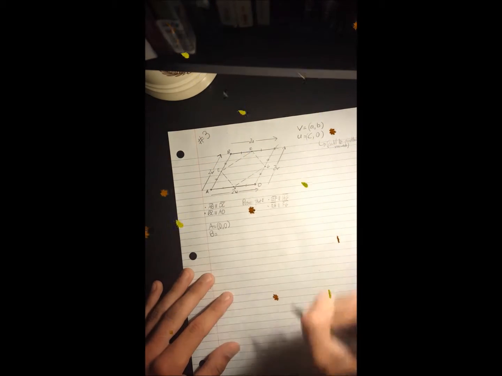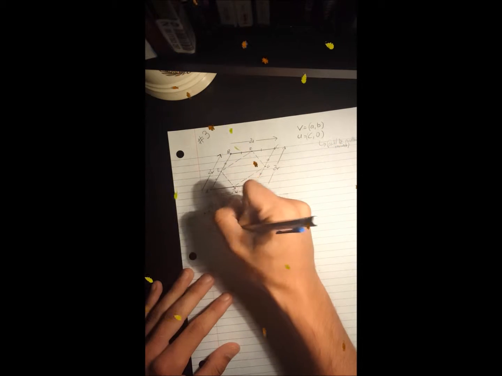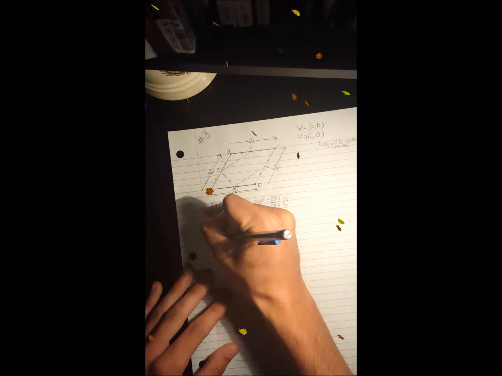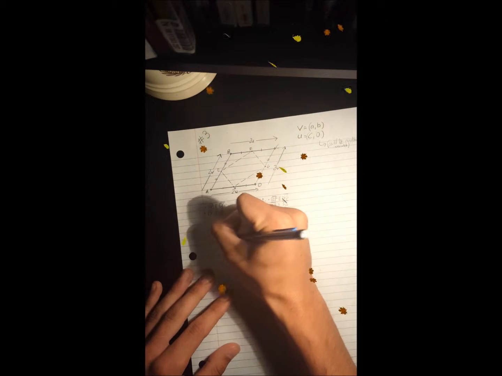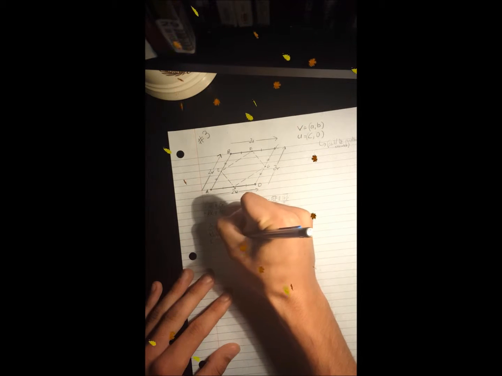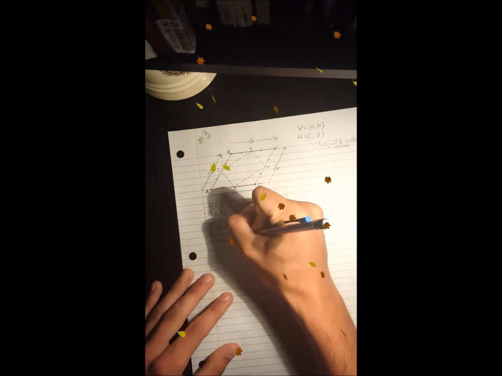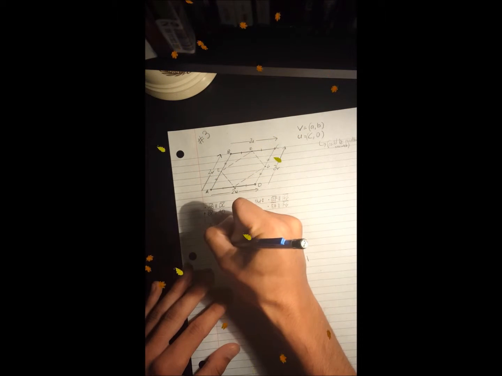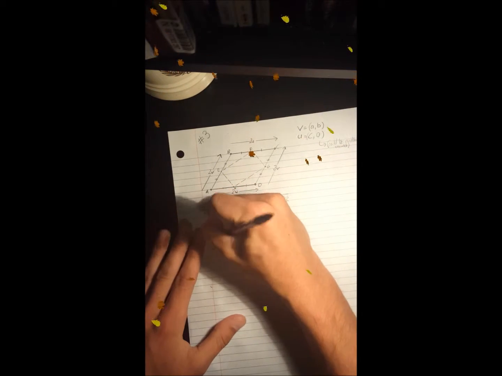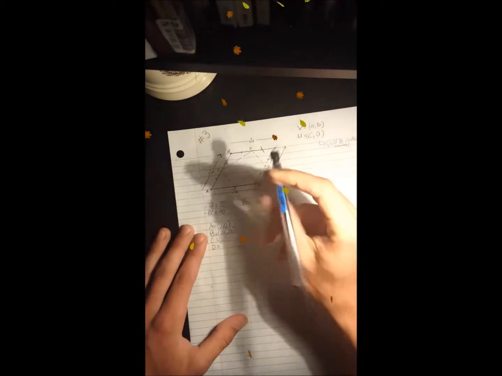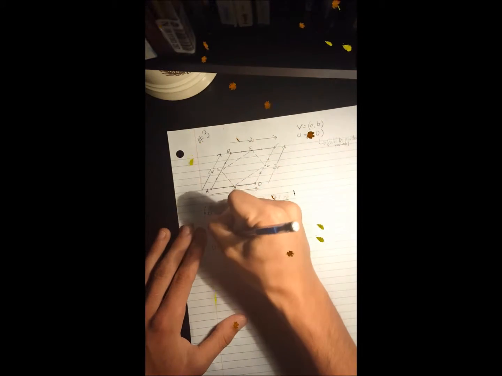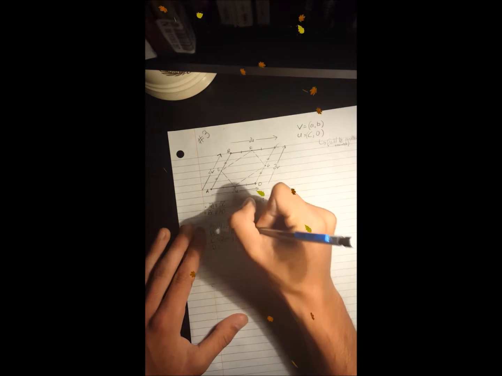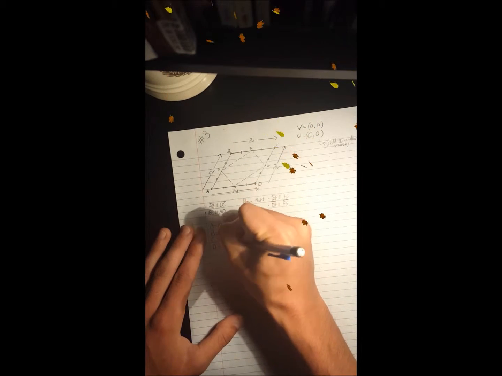B we'll make (2a, 2b). C is (2a + 2c, 2b). And D is (2c, 0).